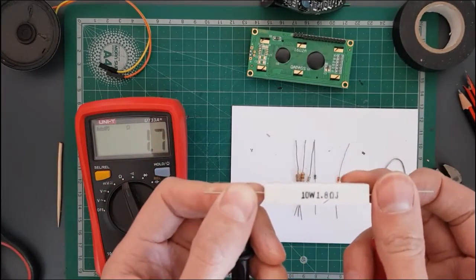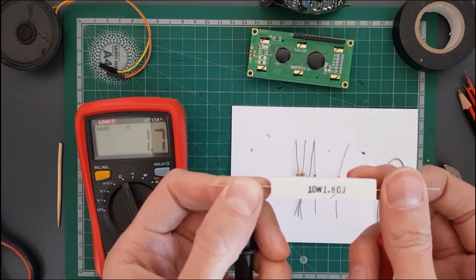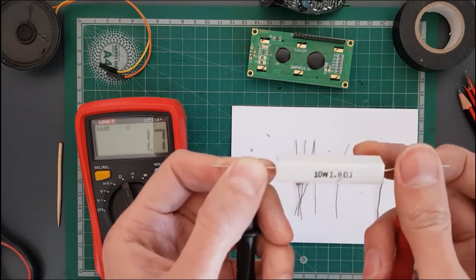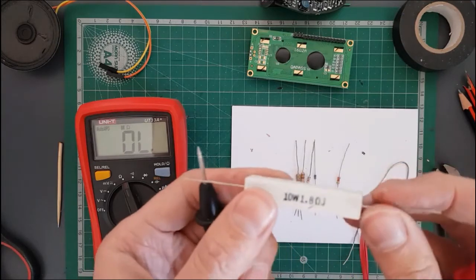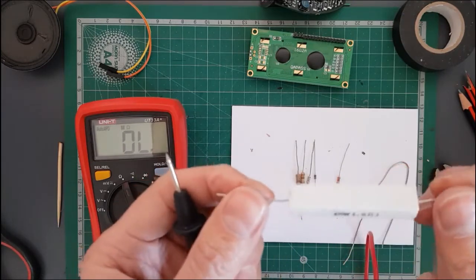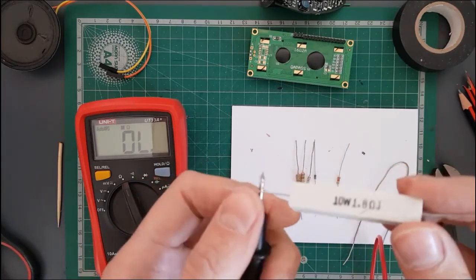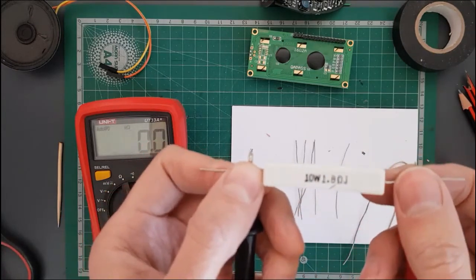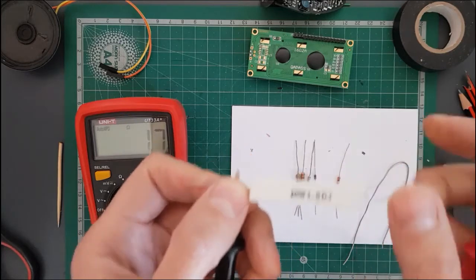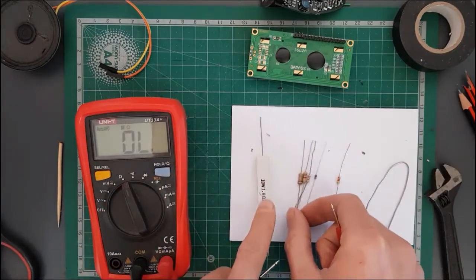And here you can see that we're getting quite a stable 1.7 ohms. So this is giving us quite a good stable reading. And as this gets a little bit hotter, it probably will change, because the resistance of materials is often also affected by the temperature of the material. Right, so that's 1.8 ohms.